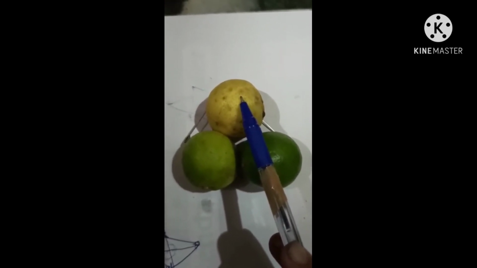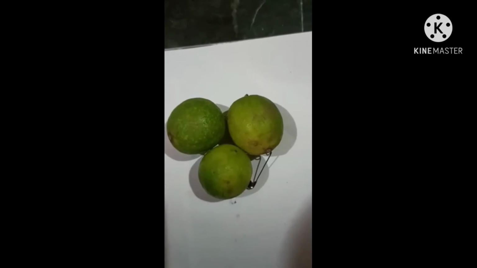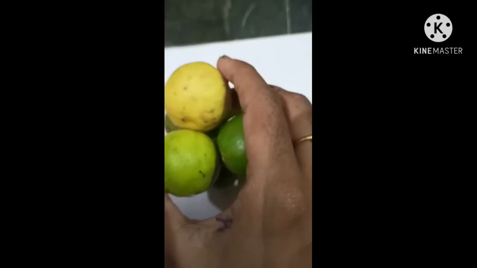An octahedral void is formed when three close packed spheres form an equilateral triangle. Suppose this is the equilateral triangle formed by three close packed spheres. If we place this over another set of three spheres in opposite direction, this is the other set of three spheres in opposite direction. If we place this triangle over this, we get an octahedral void.